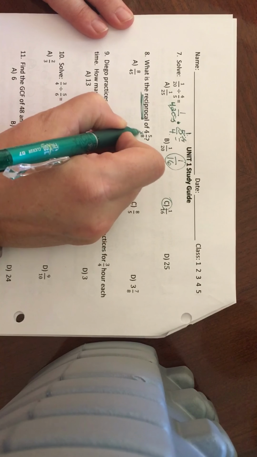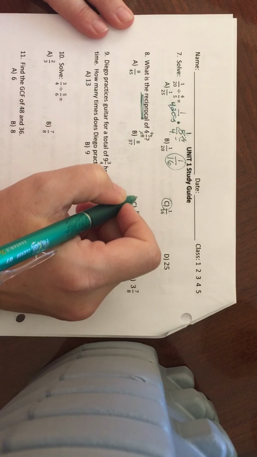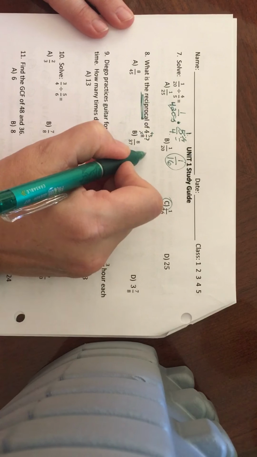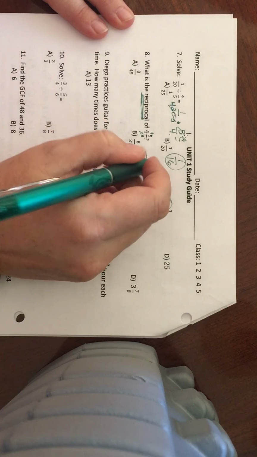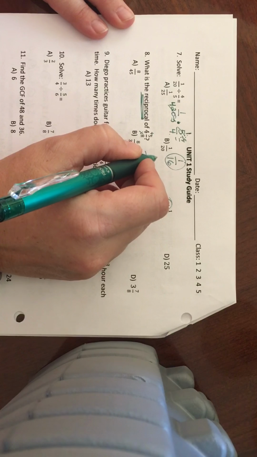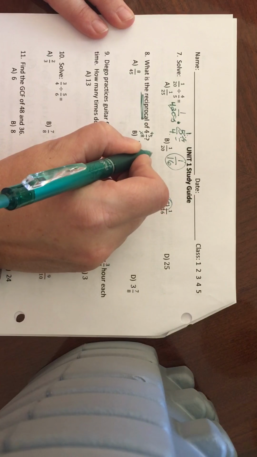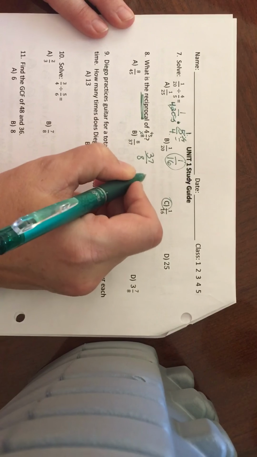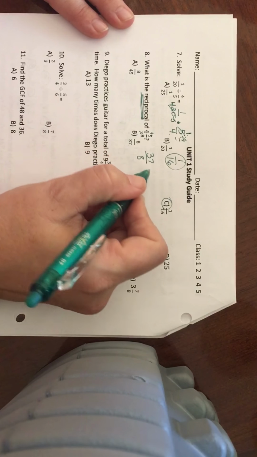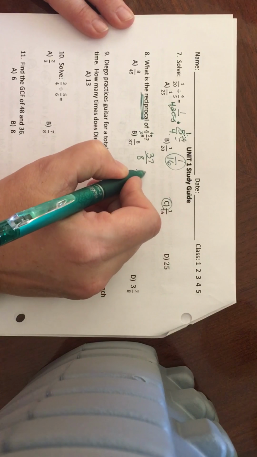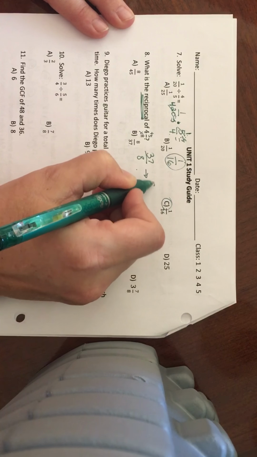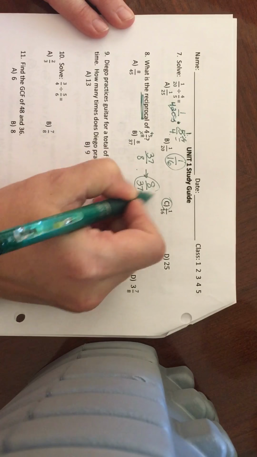All right, so we have 8 times 4 plus 5, which is going to give us, I lost my train of thought. I apologize. 37 over 8. There we go. 37 over 8. And then I have to do the reciprocal. So I'm going to flip it and make it 8 over 37.